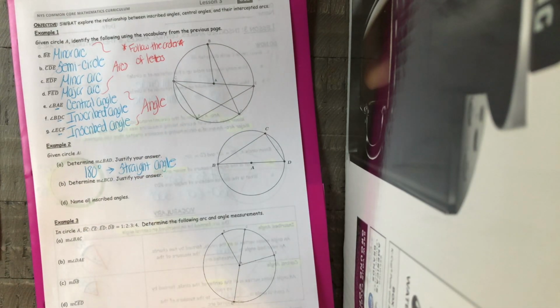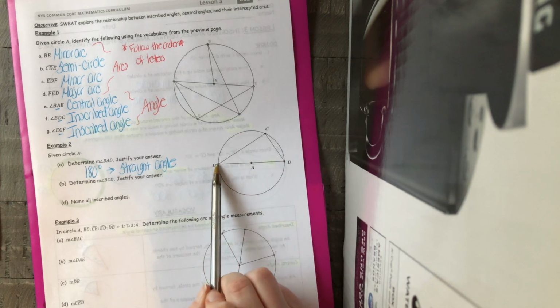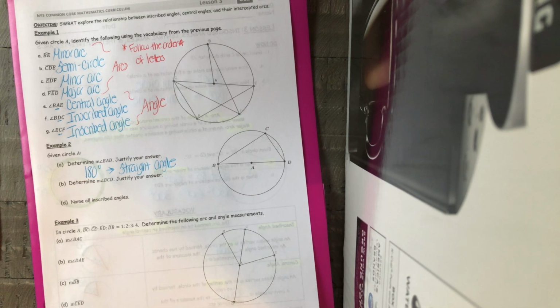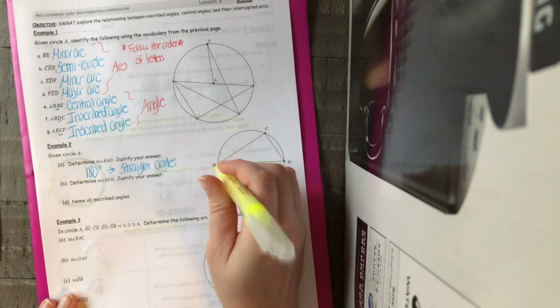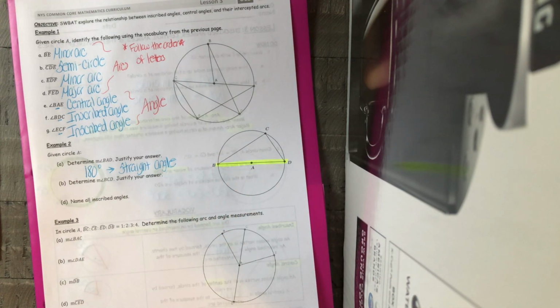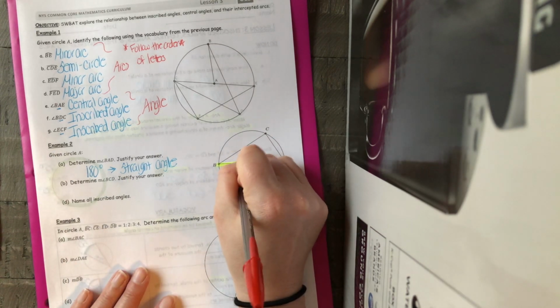Okay, part B is now saying determine the measure of angle BCD. All right, so there's kind of a lot going on here. I can see that BAD is not just considered a straight angle, it's a straight line, right? It's going through the center, you got it? It's a diameter. So I'm just going to label that for our notes.